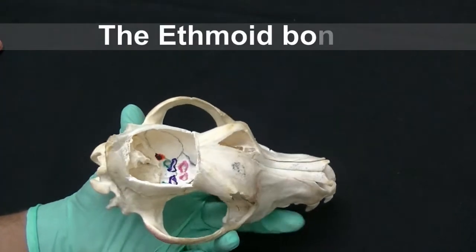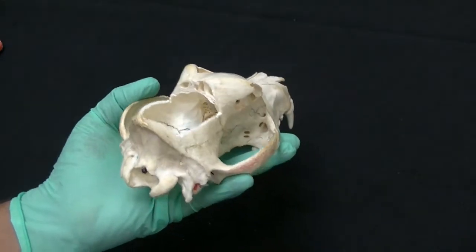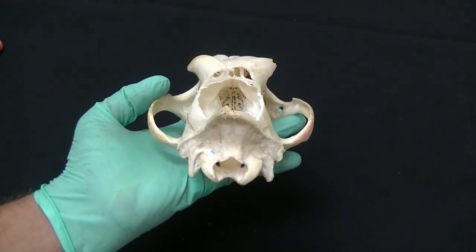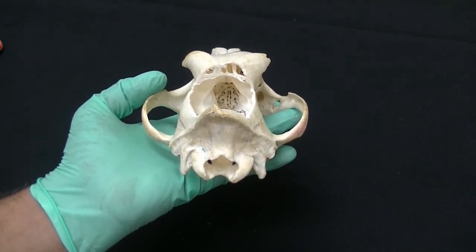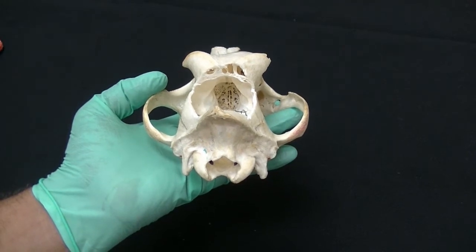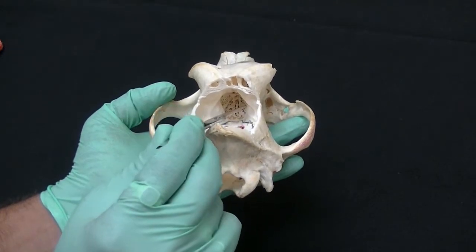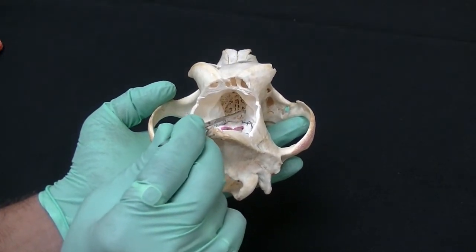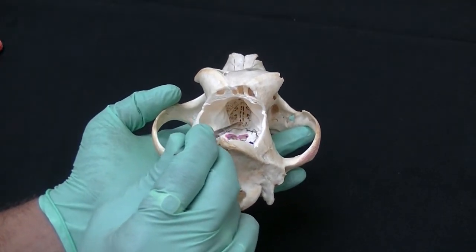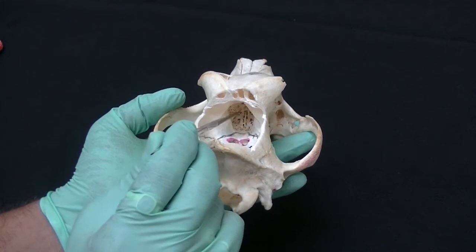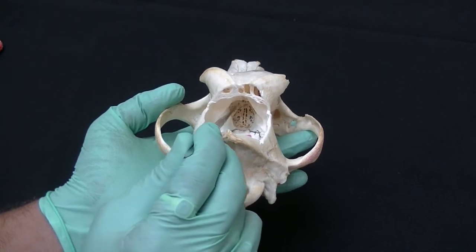The ethmoid bone. To see the ethmoid bone, we'll have to look from the cranial cavity, as we are now looking at the dorsal view of the skull. After removal of the skull cap, we can see this porous bone, the bone which is located along the median plane and distributed on both sides of the median plane, located more rostrally in the cranium. This porous part, or the part with a lot of perforations, that is the cribriform plate of the ethmoid bone.